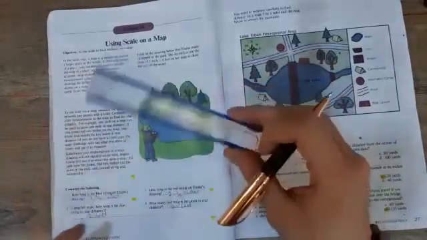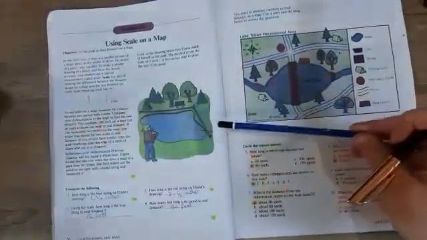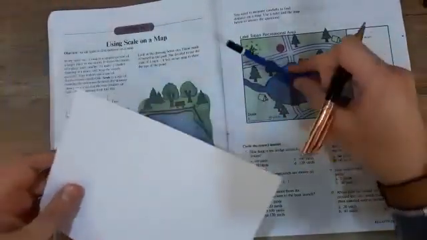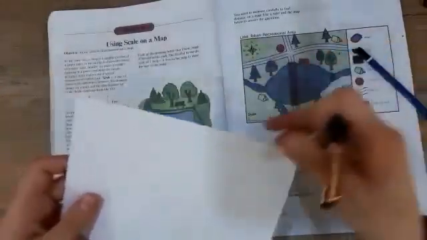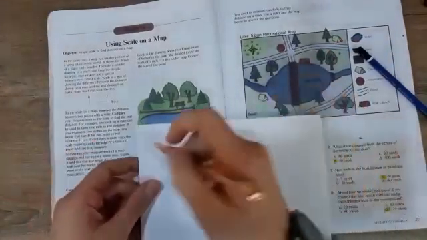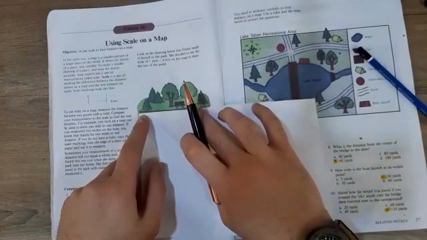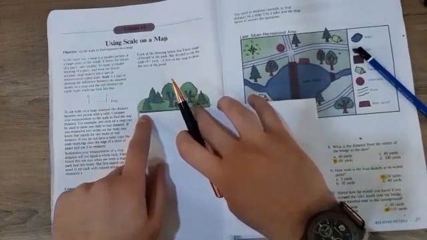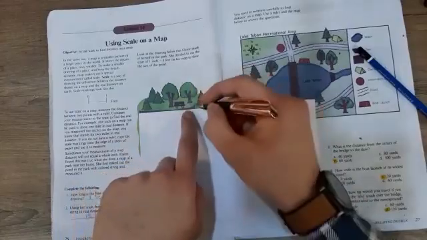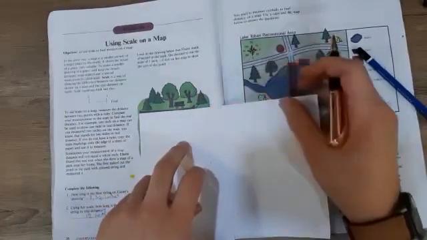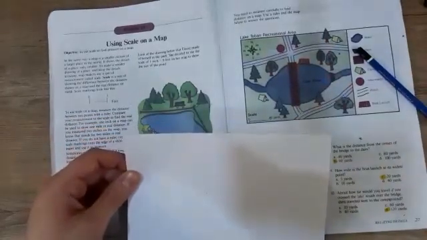If you have no ruler, you can use a pencil or a paper. How are you going to use the paper or pencil? You can use the edge of the paper and take the distance, copy it on the picture, and mark how long it is on the picture and change it to the real.